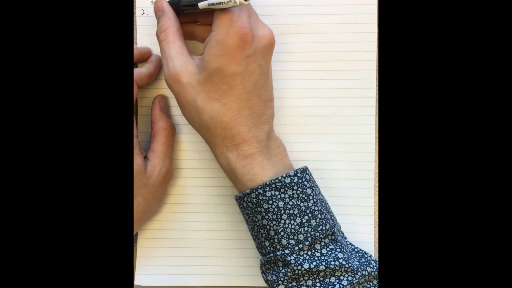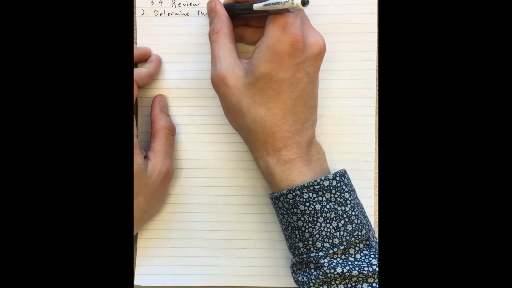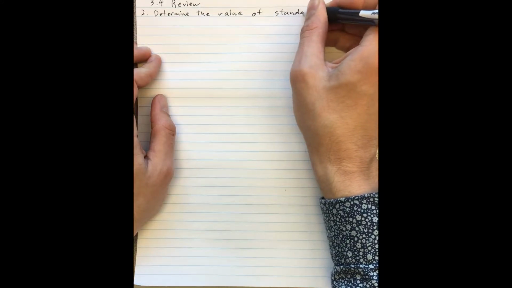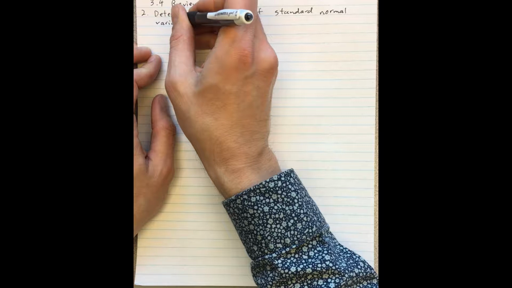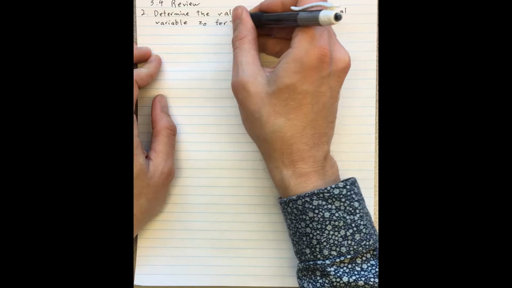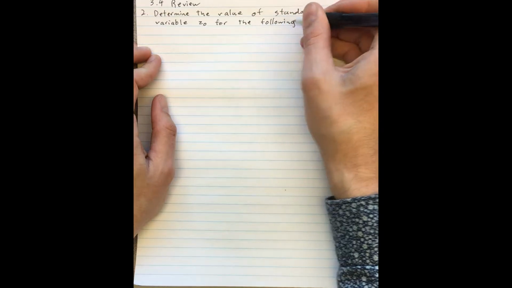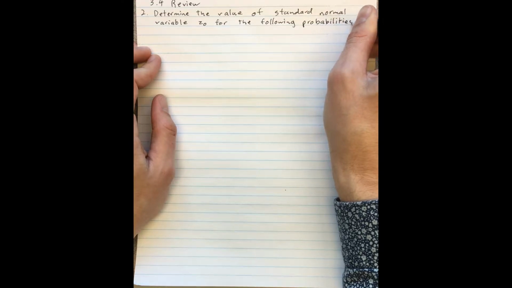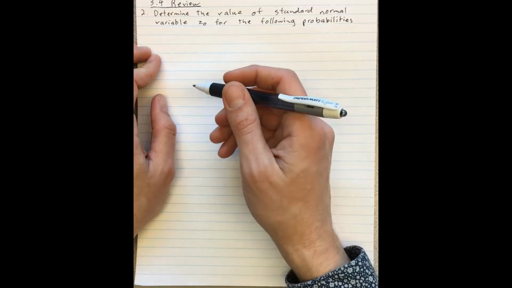What we're trying to do is determine the value of the standard normal variable z naught for the following probabilities. I'm going to try my best to give you some explanation around some of the theory behind this as I go along, and hopefully this will help out.